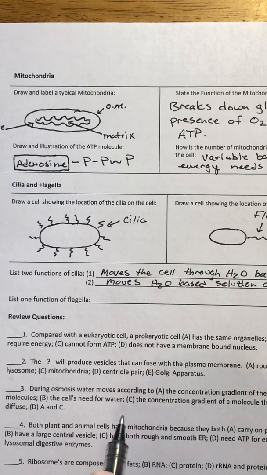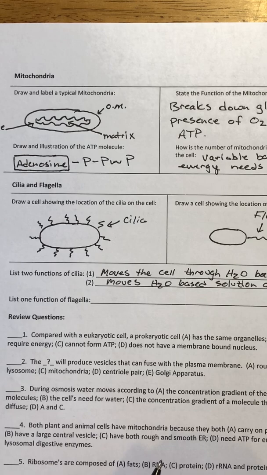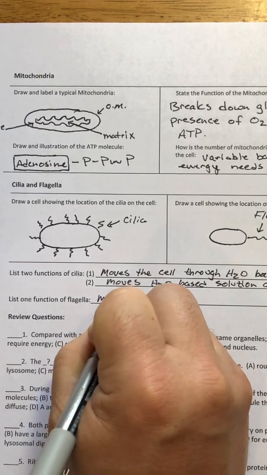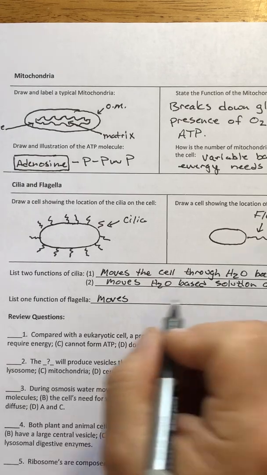For the flagella, it's only got one job. It basically drives and provides energy for movement of the cell. And so the flagella moves the cell through a water-based solution.